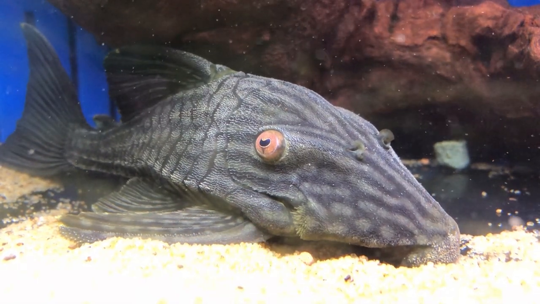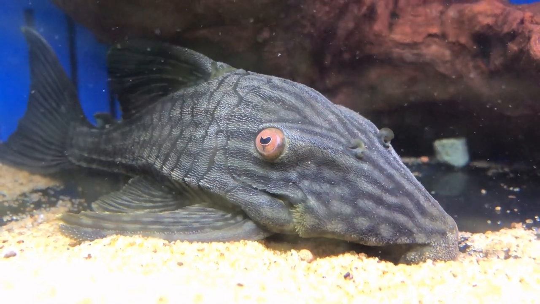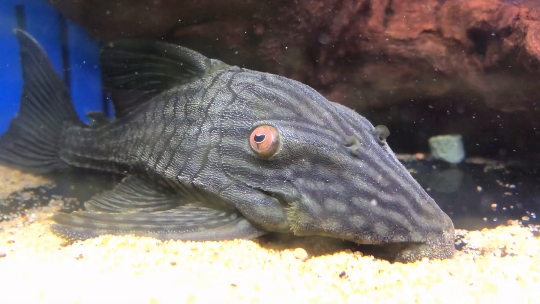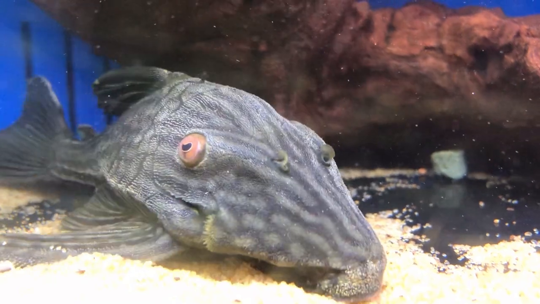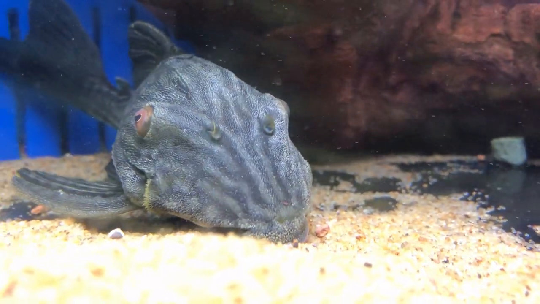So Panaque get a lot bigger. They are more difficult to keep in captivity. They don't grow well, and they don't get a very good survival rate in comparison. How many Panaque do you hear about that reach over decades? And these fish can live many, many decades compared to Pterygoplichthys.